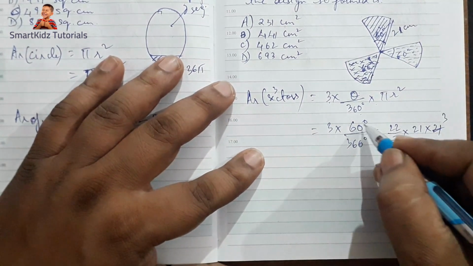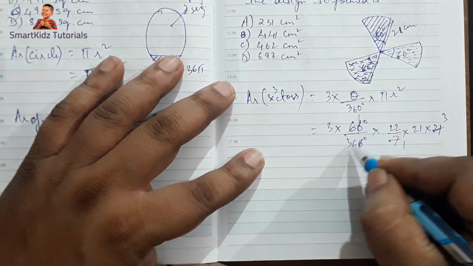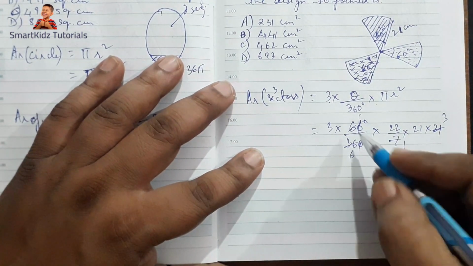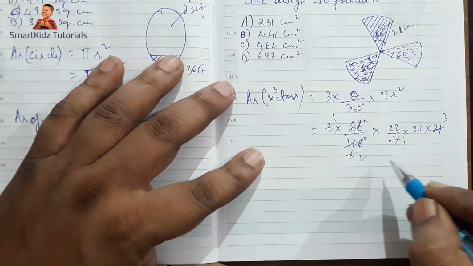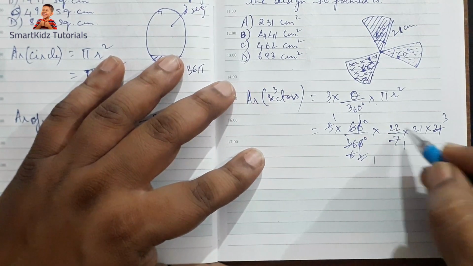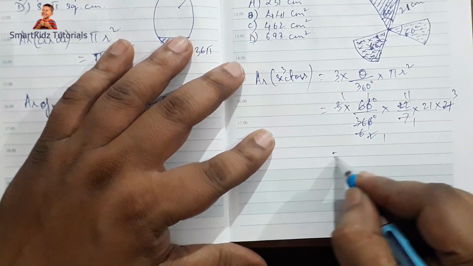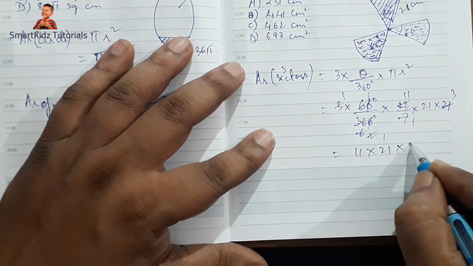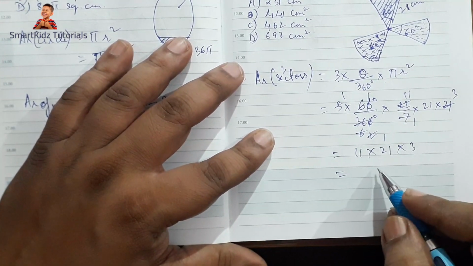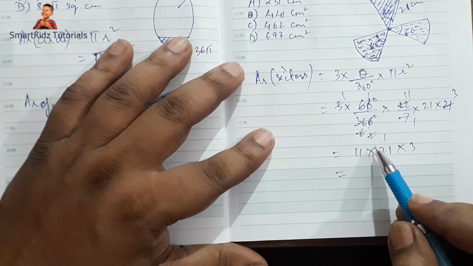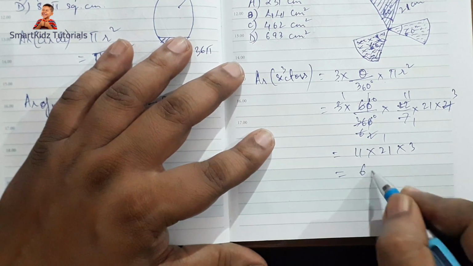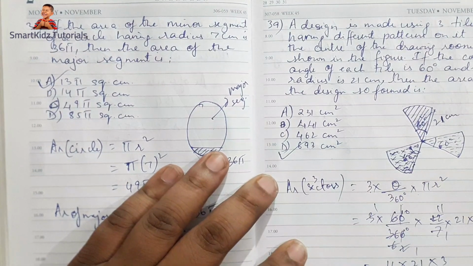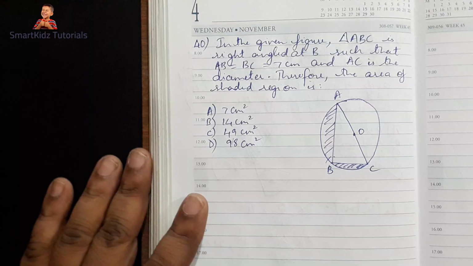7 1s are 7, 7 3s are 21, 0 0 will cancel, 6 1s are 6, 6 is 36, okay, 3 1s are 3, 3 2s are 6, 2 1s are 2, 2 11s are 22, which means we are left now with 11 into 21 into 3, okay, and when we calculate, 11 into 21 into 3 will come to 693 square centimeter, which means D is the correct option.